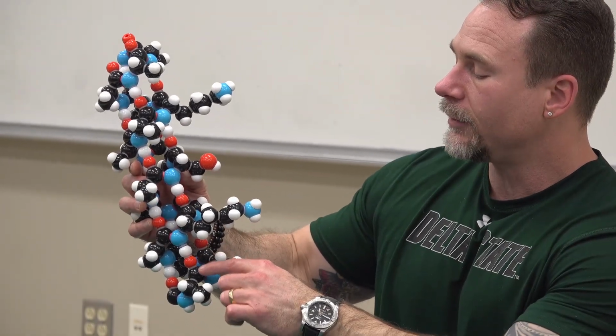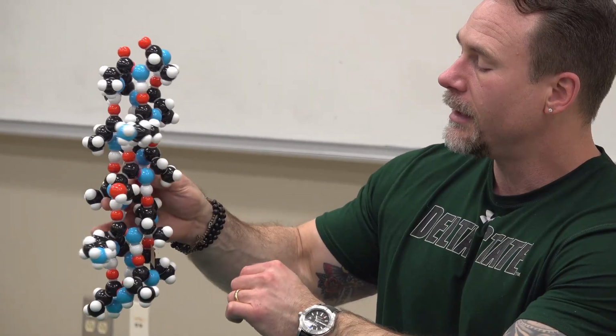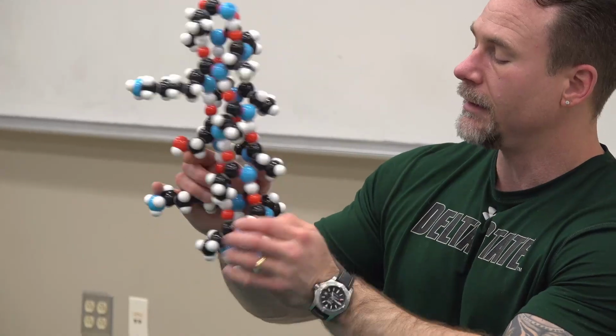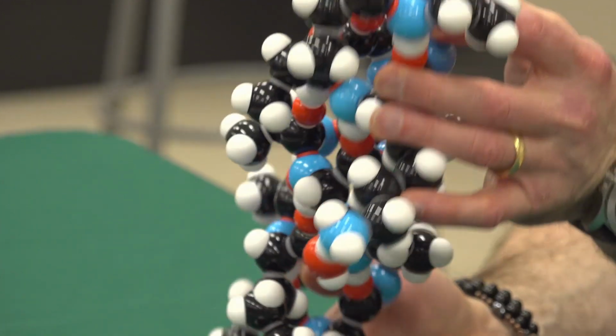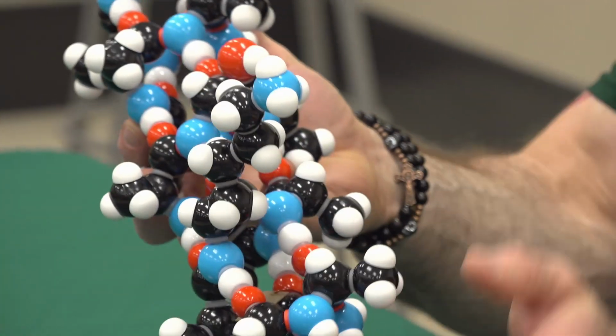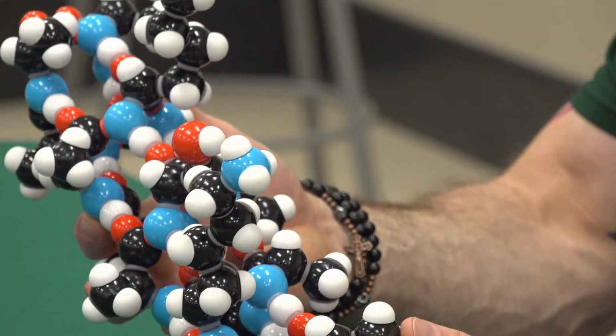So we see oxygen, carbon, nitrogen, and hydrogen here. As we move up the alpha helix, we see it again here, and we see it again here. It's present in every single one of the amino acid residues that we see here because that amide bond is a peptide bond, is what we call it in protein structure. It's one of the key things that holds this structure together and makes sure that it's rigid and stable enough to maintain its structure so the protein can maintain its function.